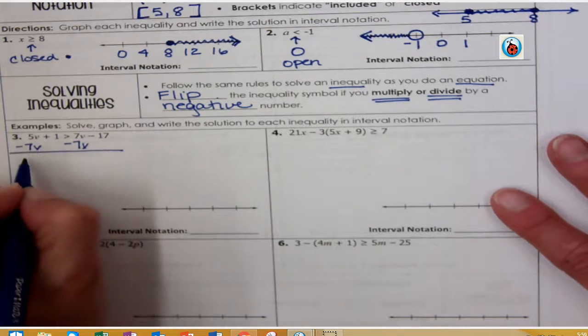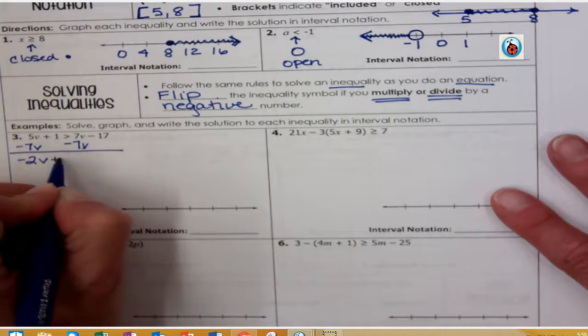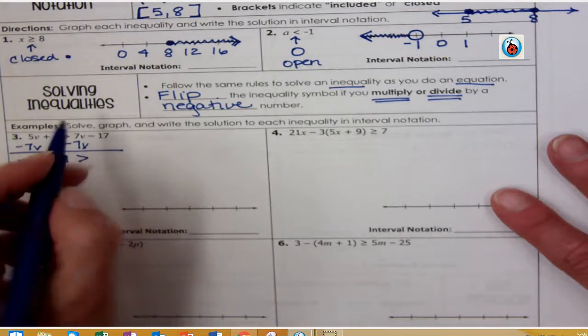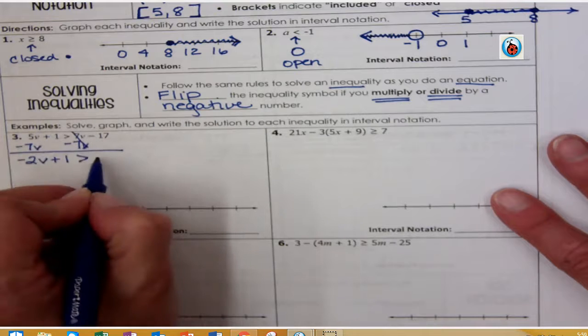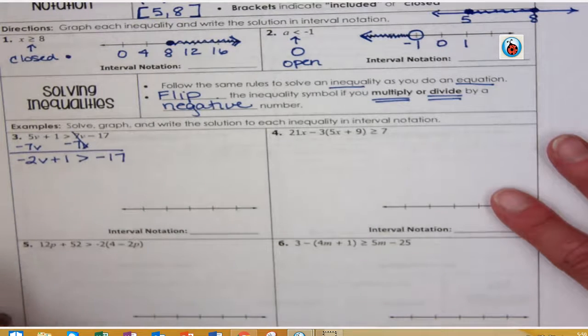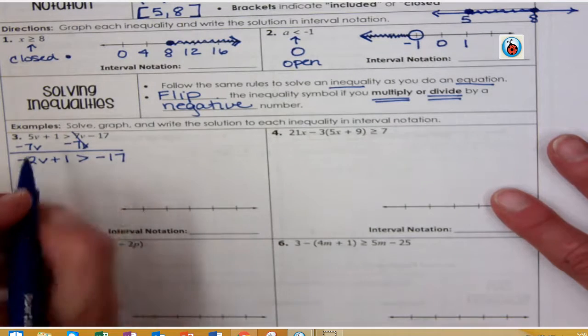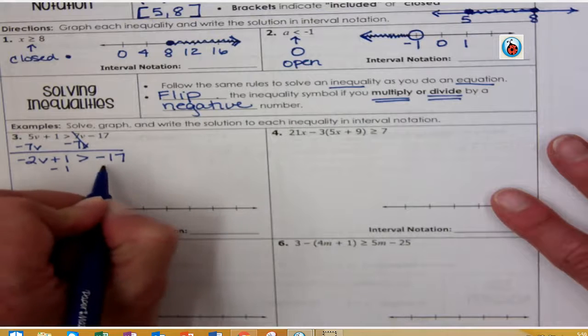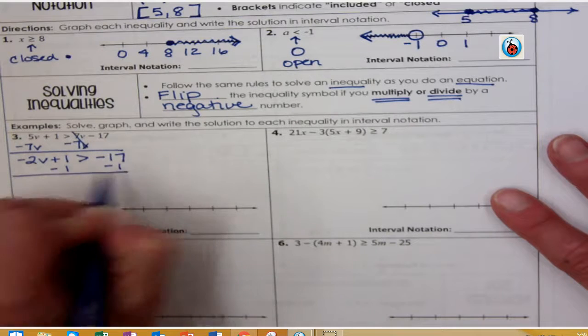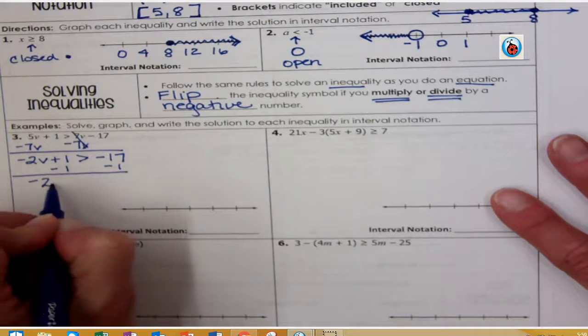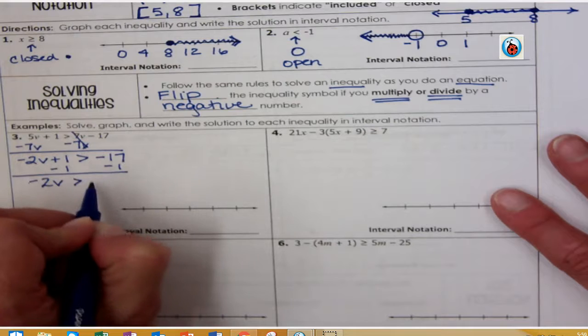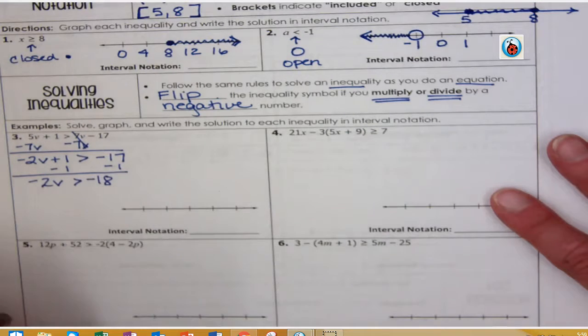When we add these together, we're going to get negative 2v plus 1 greater than, this cancels out, negative 17. I'm going to move my 1 over to this side, so I need to subtract 1 from both sides. I'm left with negative 2v greater than negative 18.